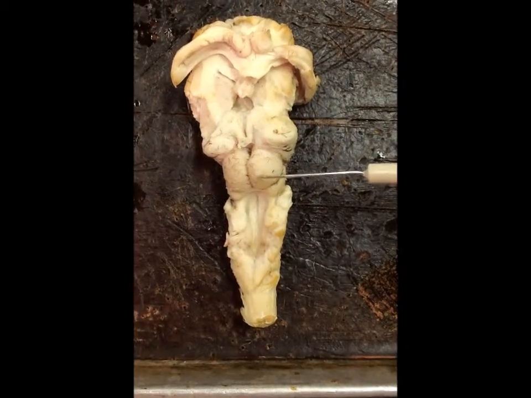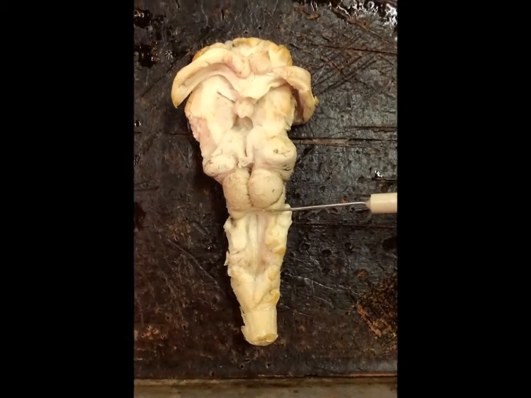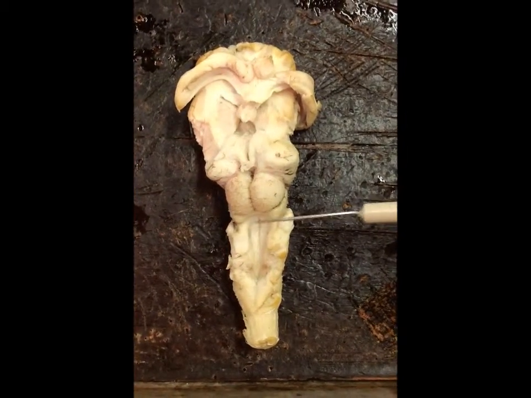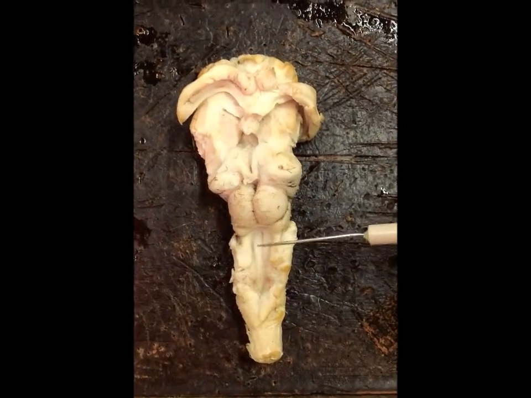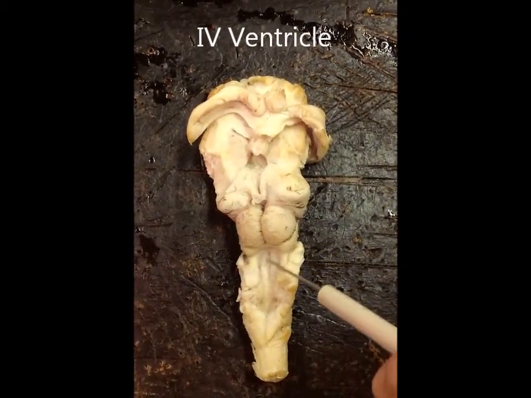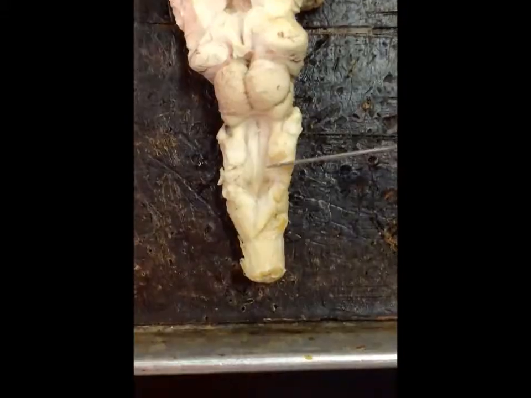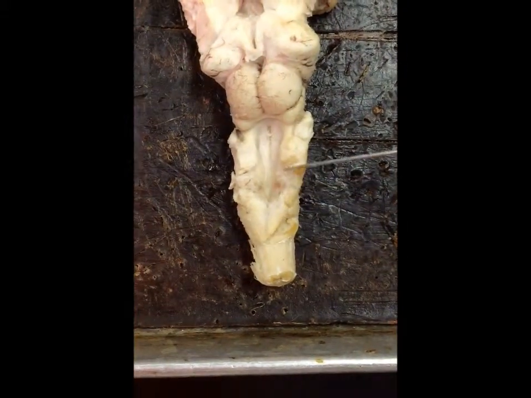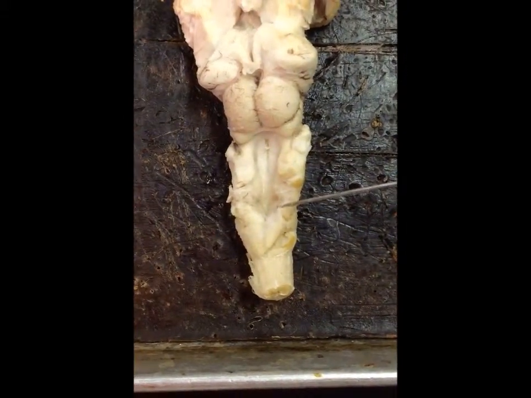Usually, posterior to the superior colliculus and inferior colliculus, we would see the cerebellum. But since it was removed, we can now see the floor of the fourth ventricle. At the posterior end of this floor, there is a group of nuclei.